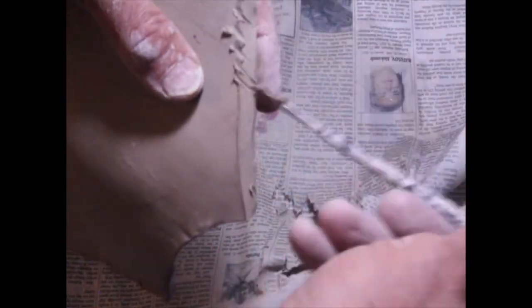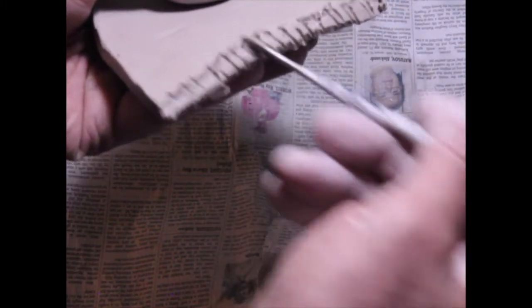I score these areas. I score this because I'm going to slip this together. And then once I'm done with it, I'm going to flatten the bottom of it. Everything has to be flat on here. Okay, now, I've got some slip. Put my slip on here. Put your slip on there. You've got your slip prepared. This glues it all together. All right, you got your slip. There you go.